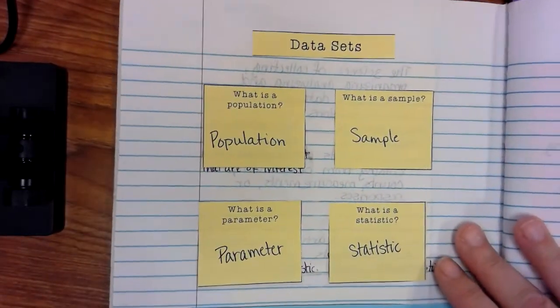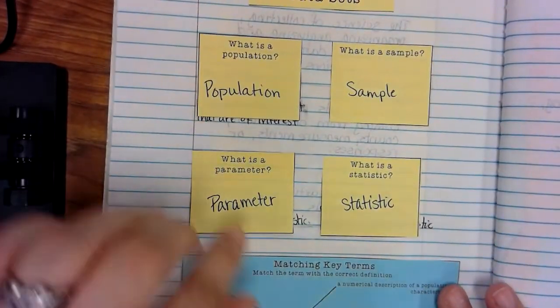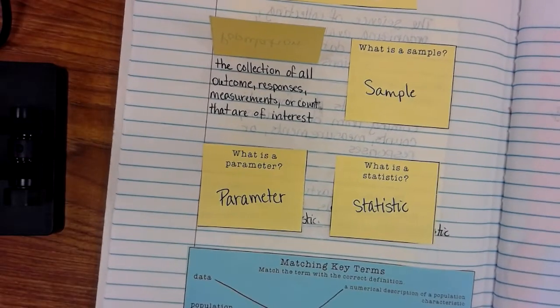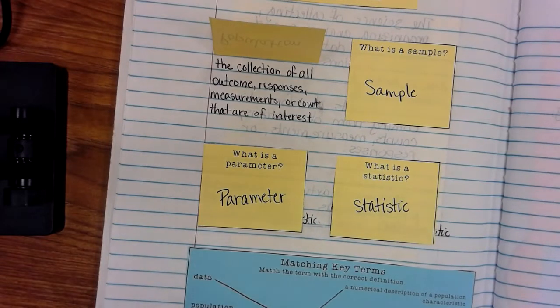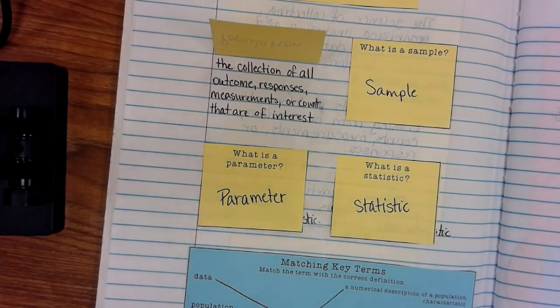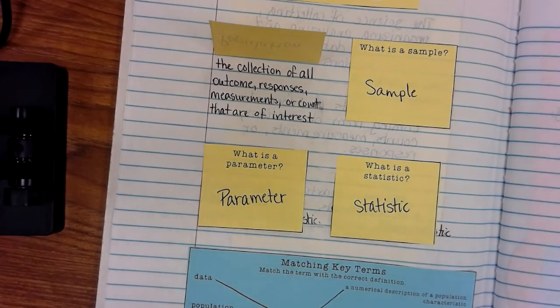So different types of data sets. There is a population. Populations are the collection of all outcomes, responses, measurements, or counts that are of interest. A population is literally you ask every single person in whatever group it is that you're measuring for their response. So as an example, a population might be the entire student body at Temple High School. And you might go to every single student and ask every single student, what is your favorite subject? And then record what their response was. But you have to get every single student in the high school.